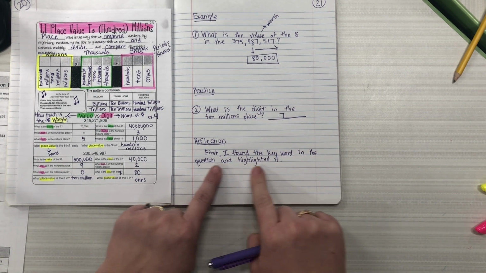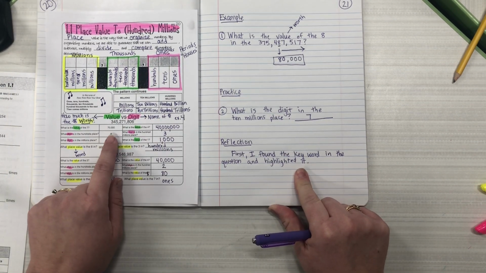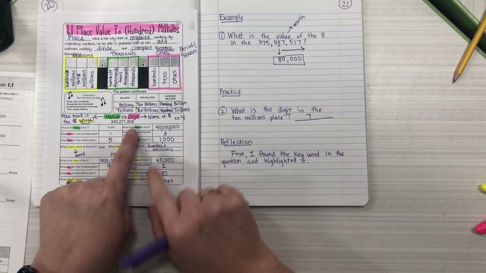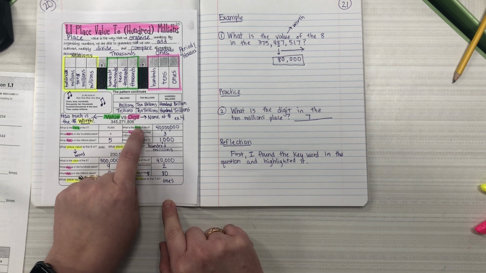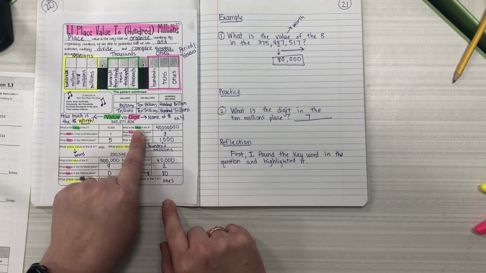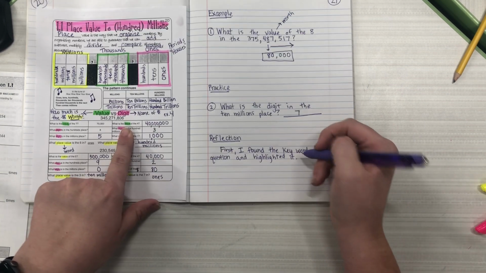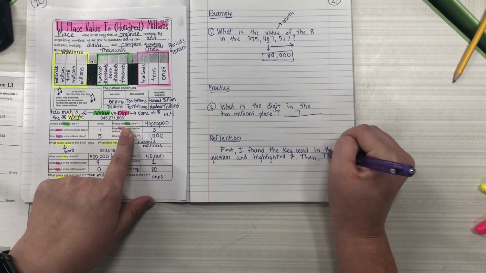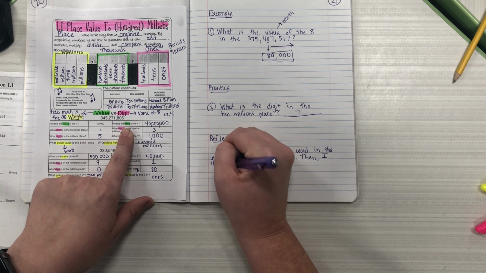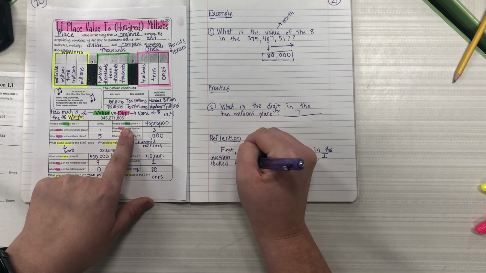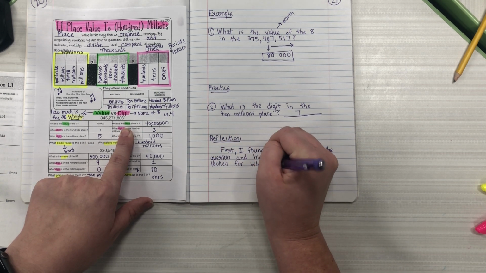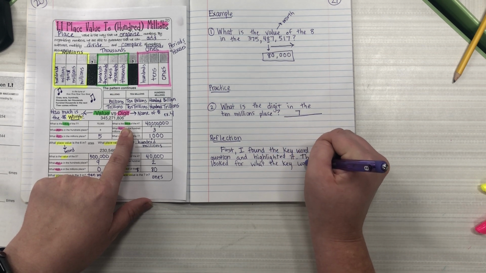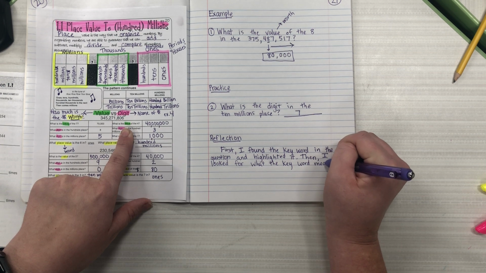When I'm writing my sequential steps, I'm thinking back about when I use my problem solving of our examples. So first, when we read a question, we highlighted a key word. That tells me my intention for solving. Then, comma, I looked for what the key word meant.